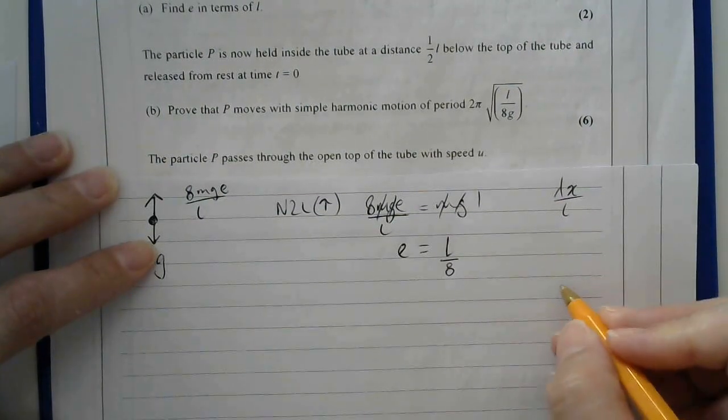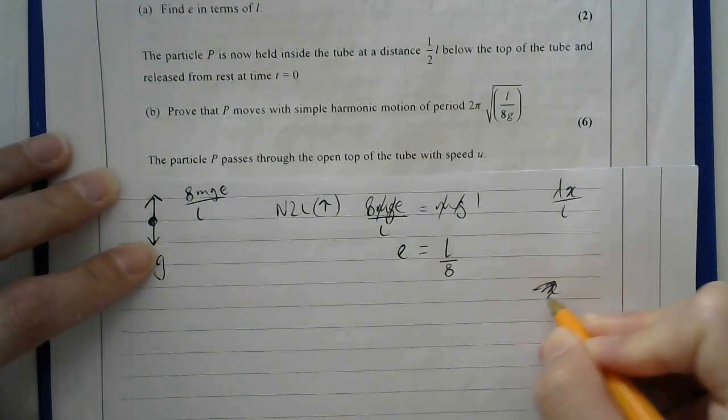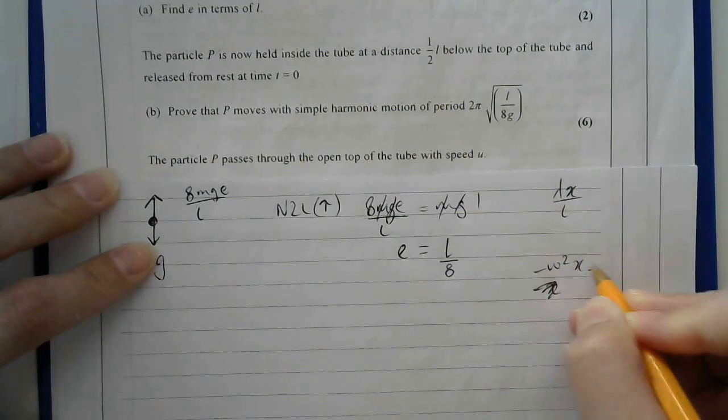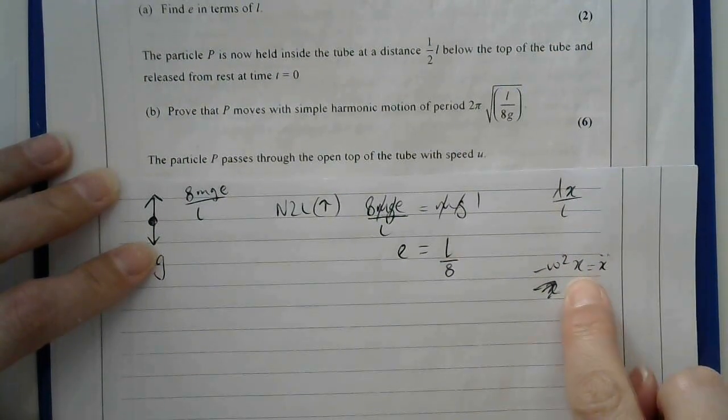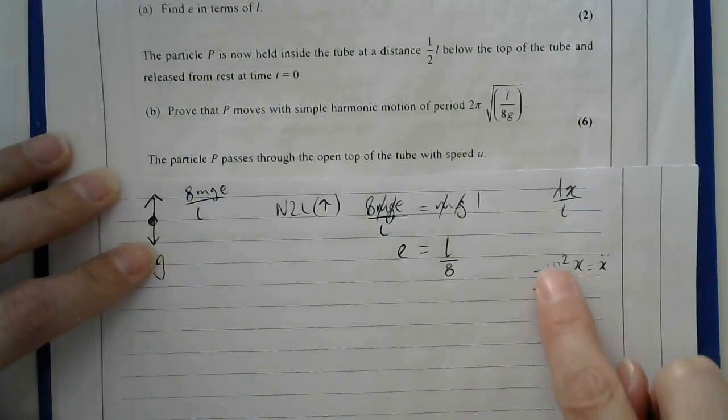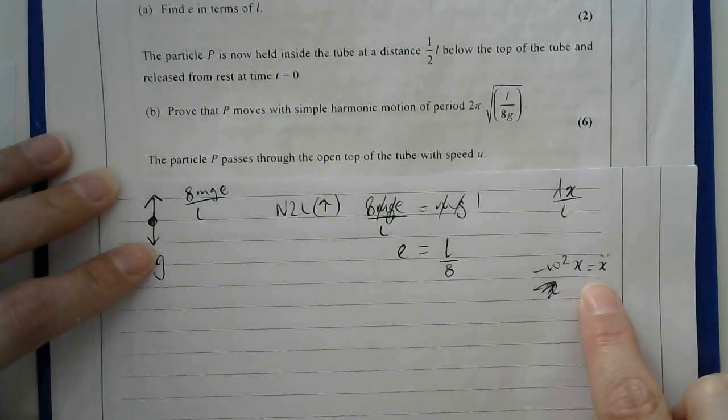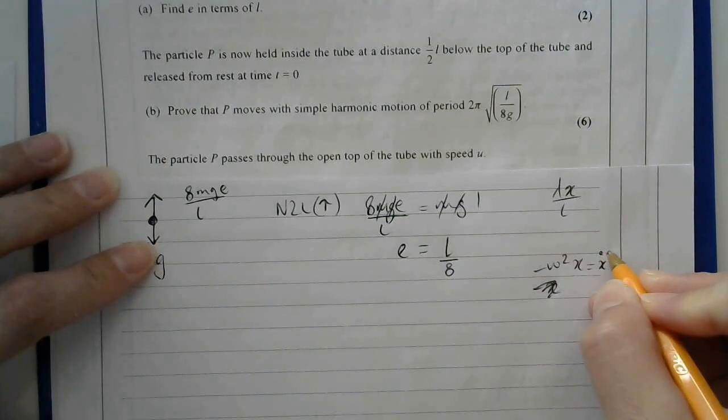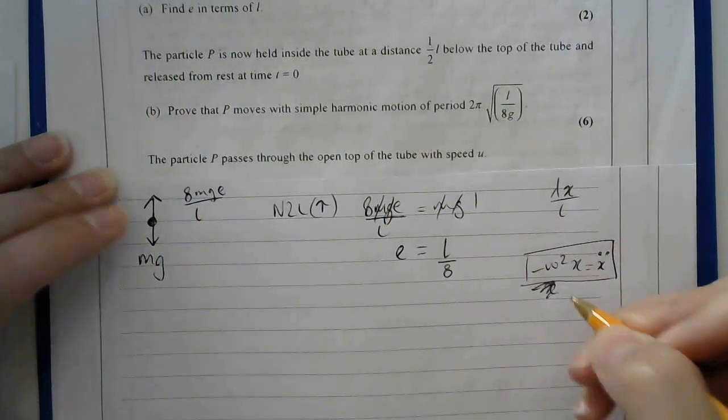That is because I'm trying to get to the formula minus omega squared x equals x double dot. And so if I don't have a general position x, then I'm not going to be able to end up with this kind of thing. So that's what I'm aiming for.